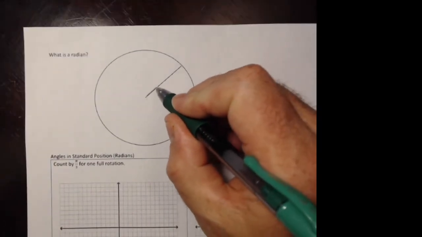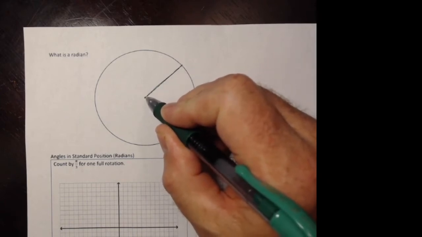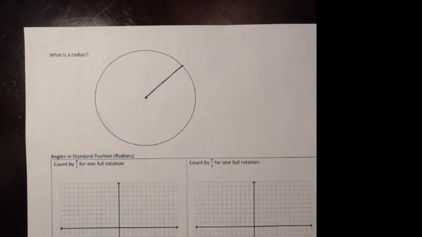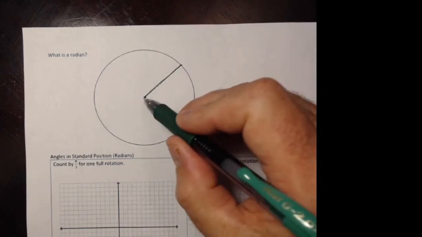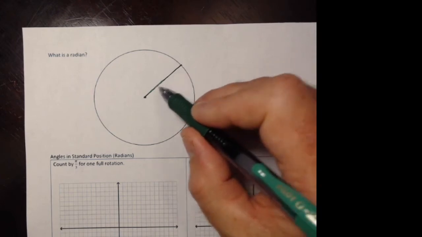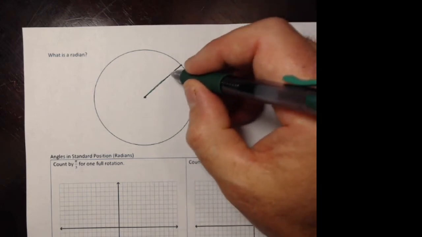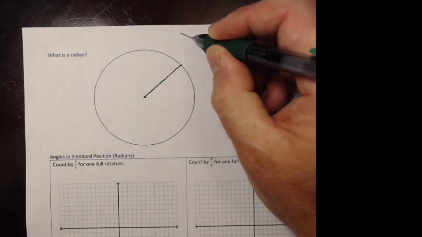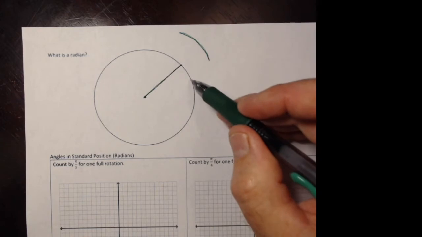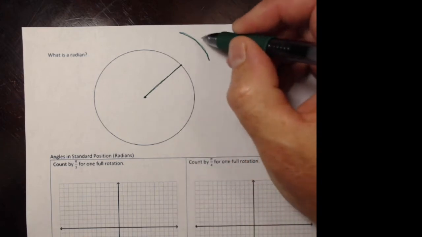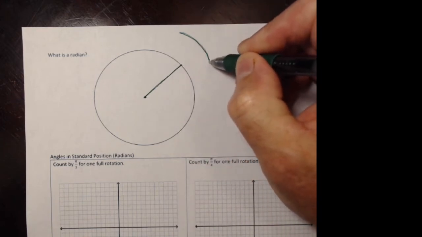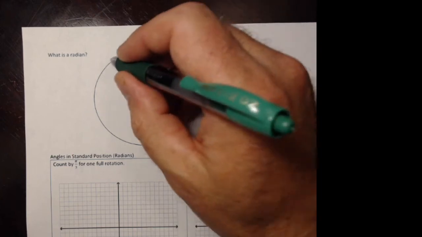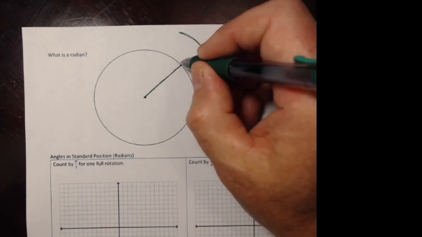So just to talk about what a radian is real fast, here's a radius length. The radius is the distance from the center of a circle to any point on the circle. I drew it here, but I could have drawn it anywhere. Imagine taking this radius, which is straight, and bending it so it matches the curvature of this circle. Let's see how many of these curved radius lengths fit around here. I'm going to do my best to approximate just to make a point.